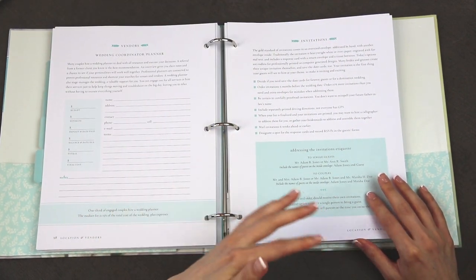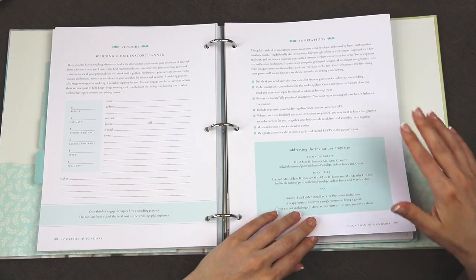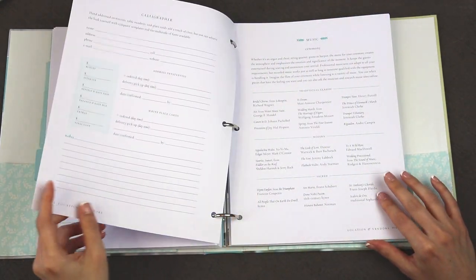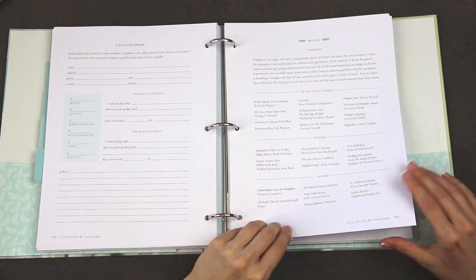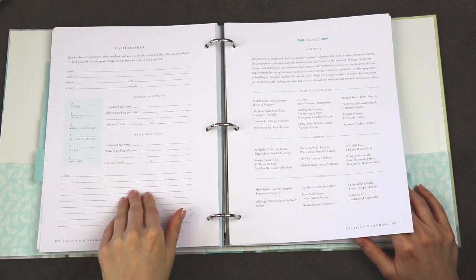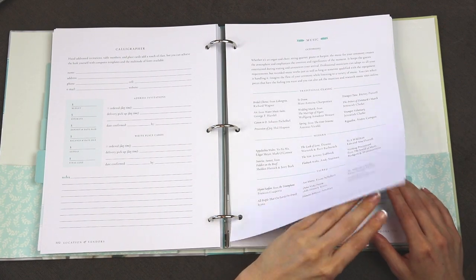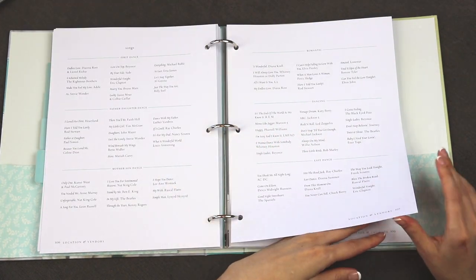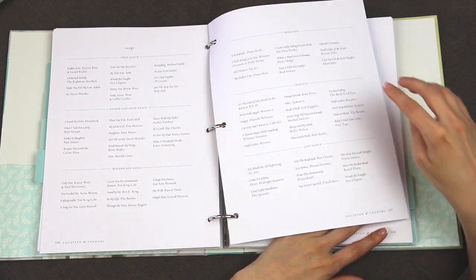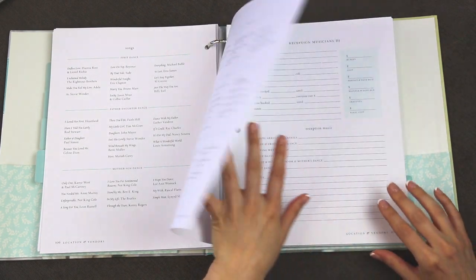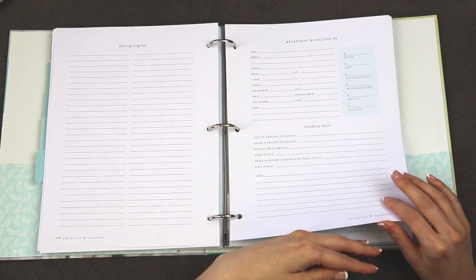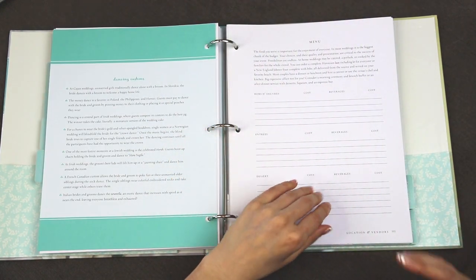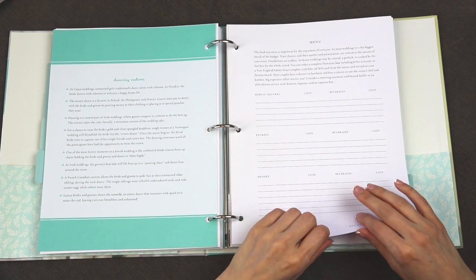The floor plan was over there, wedding coordinator planner, invitations, and then the printer, how many you ordered, the calligrapher, again, not how to choose one, just information on your calligrapher you can keep over here, the music, and then the reception music, songs, and I like this. They've given you some different ideas for songs. Reception, musician, DJs. Again, no help in how to pick one, just information on how to record who you hired.